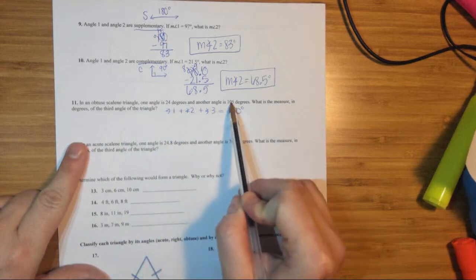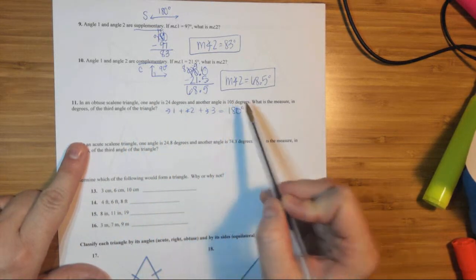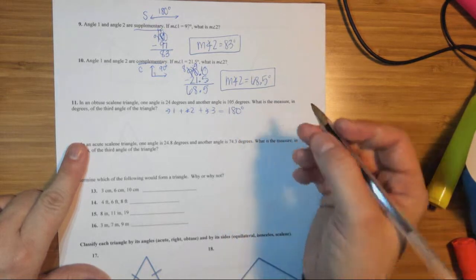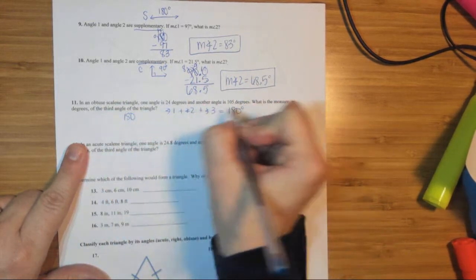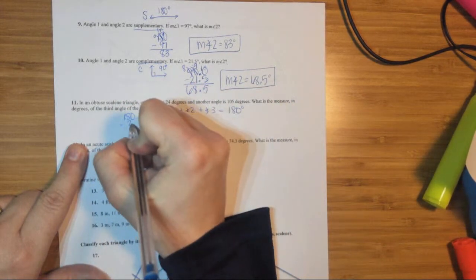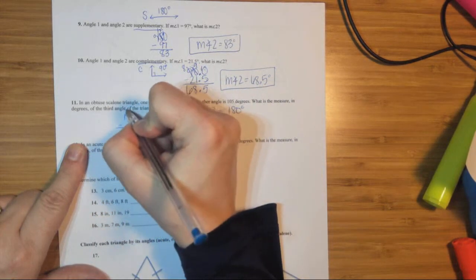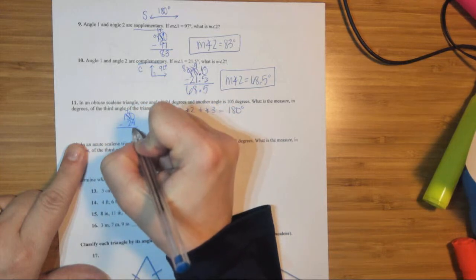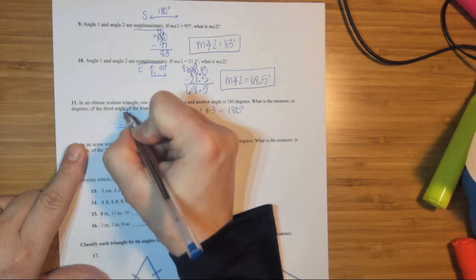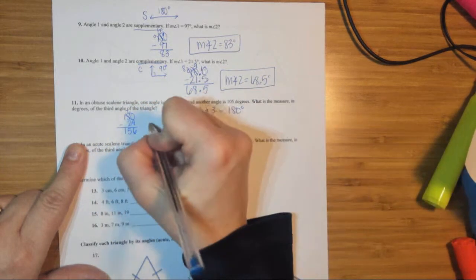Okay, so what's the measure in degrees of the third angle? Well, if I know 2 of them, to figure out what's left, I need to subtract from the total. So 180 minus 24. Subtract the first one. Can't do 0 minus 4, so I'm going to borrow. 10 minus 4 is 6. 7 minus 2 is 5. And 1 minus 0 is 1.